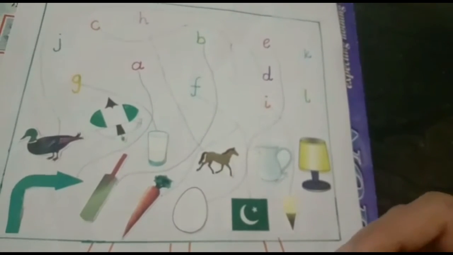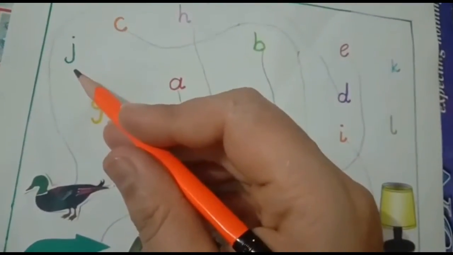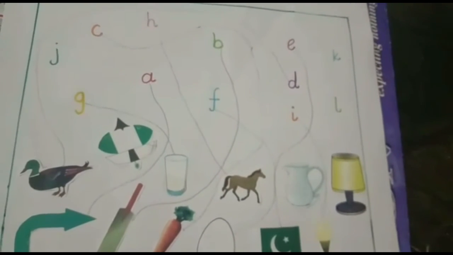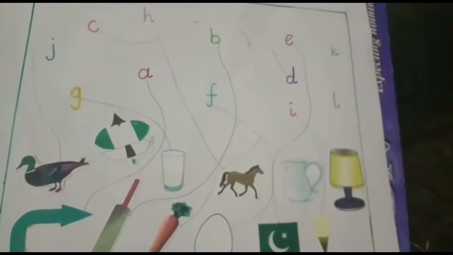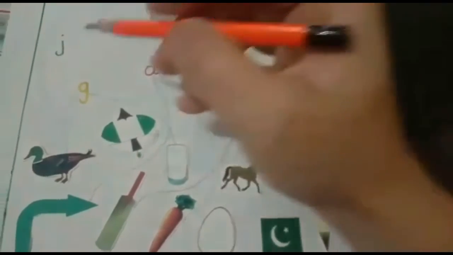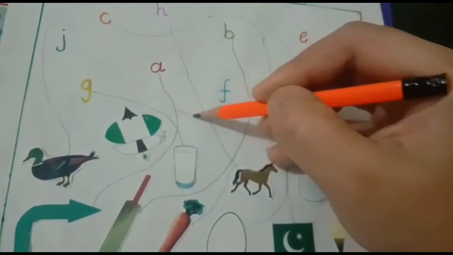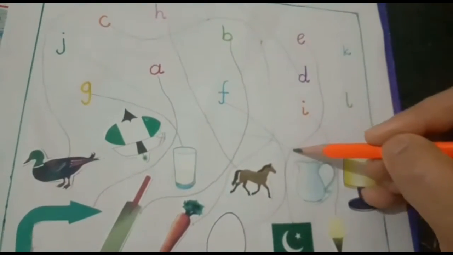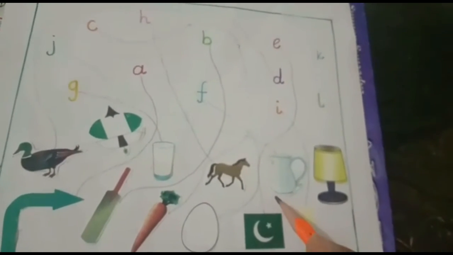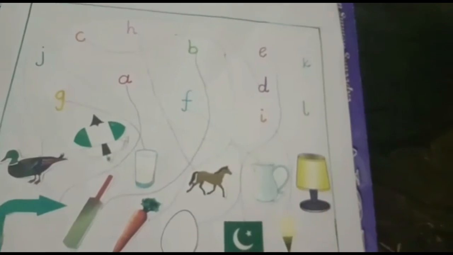Yes, letter J. Here I can see the letter J. Now the sound of this letter is J, J, J, J. Jug. Yes, this is a jug and J is the first letter in jug. Now what comes after letter J?